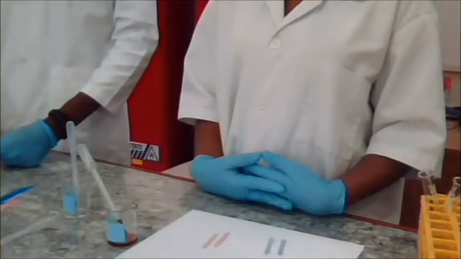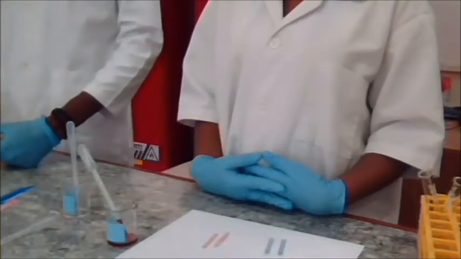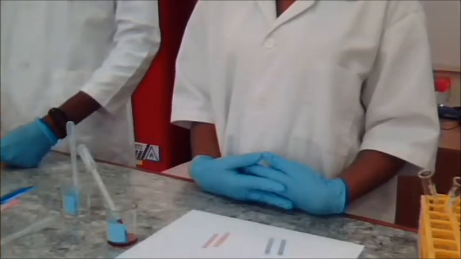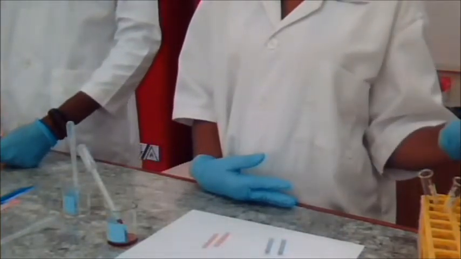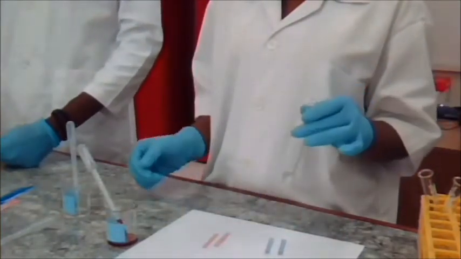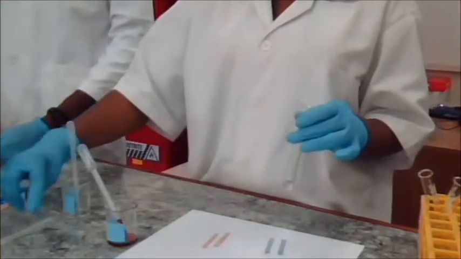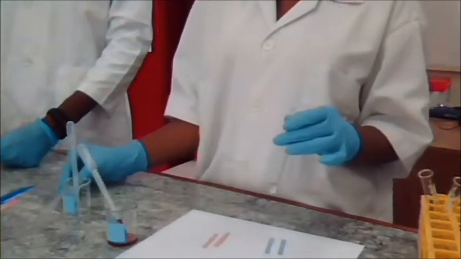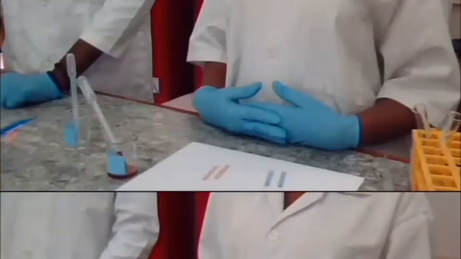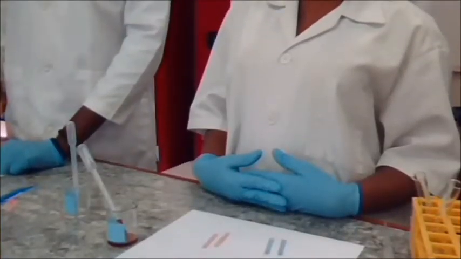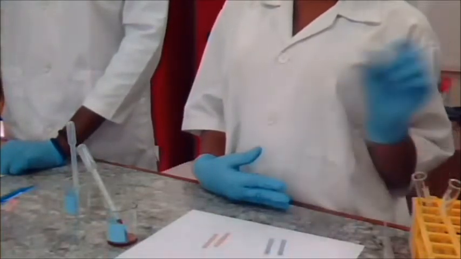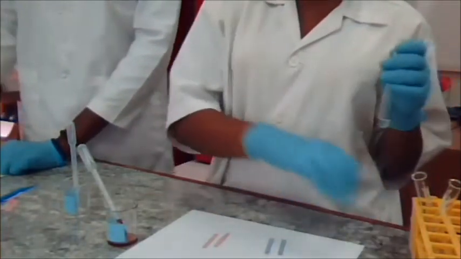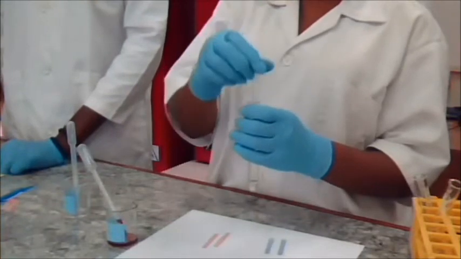For each of the compounds that dissolved in water, test a drop of the solution on a piece of litmus paper. Record the pH response as acidic, basic, or neutral. First, you're going to test the acetone in water on red litmus paper and make your observations.